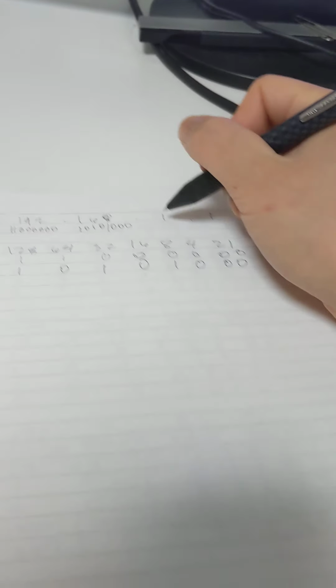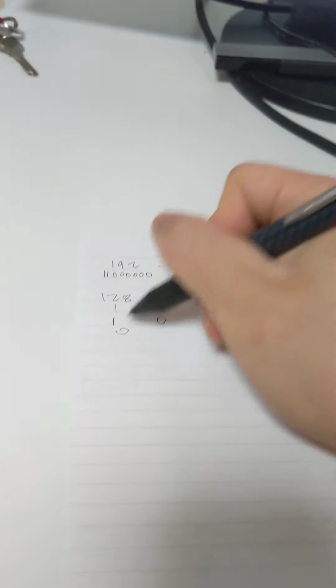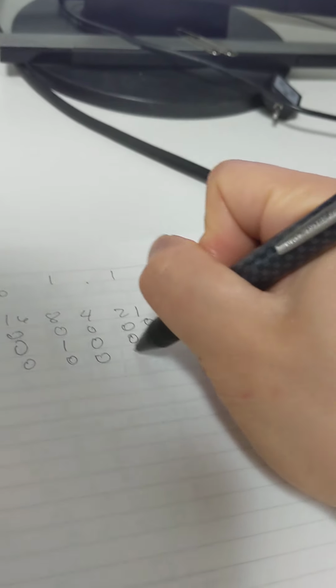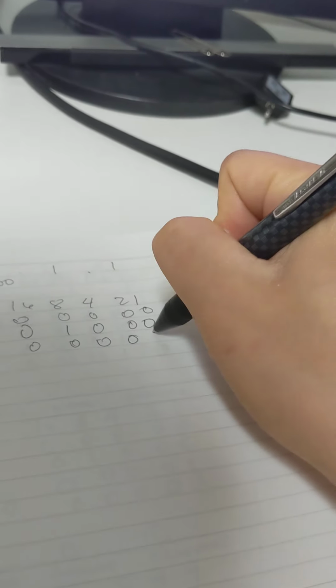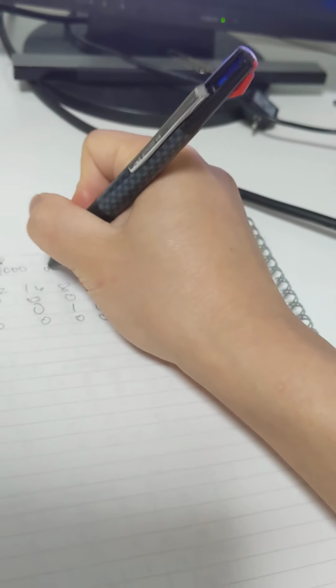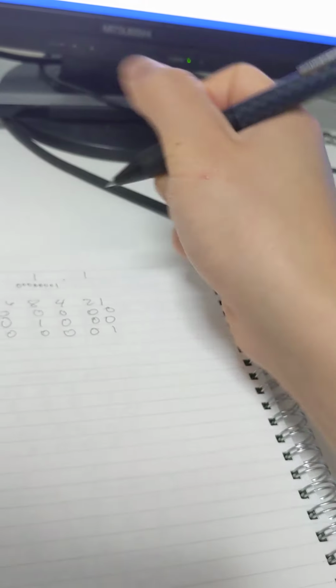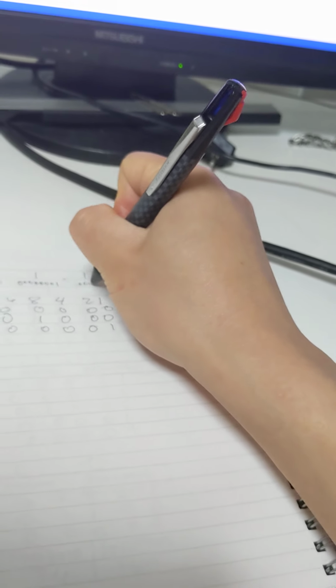And for 1, it'll be easy. These are all off, off, off, off, off, off, off. You only need this one here. Same thing. Common sense applies.